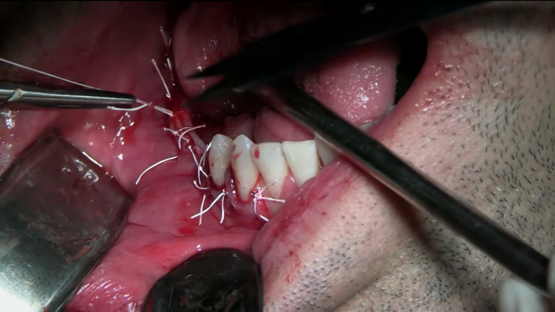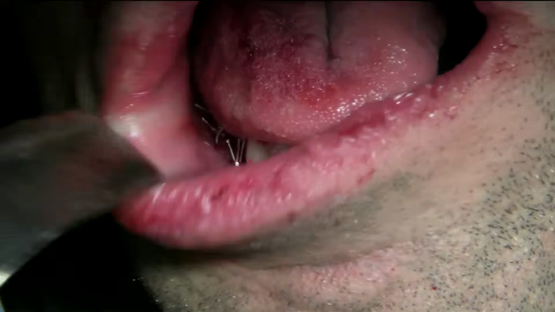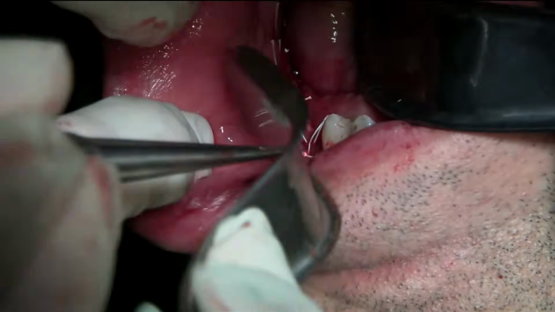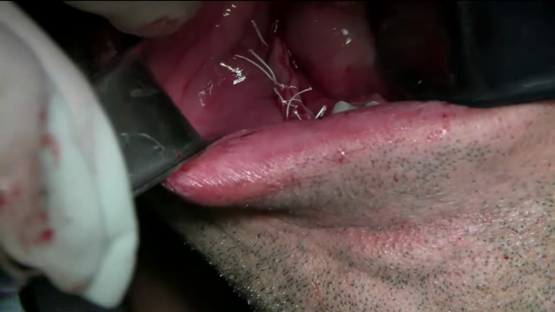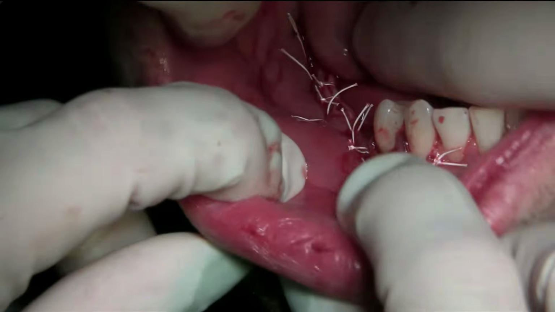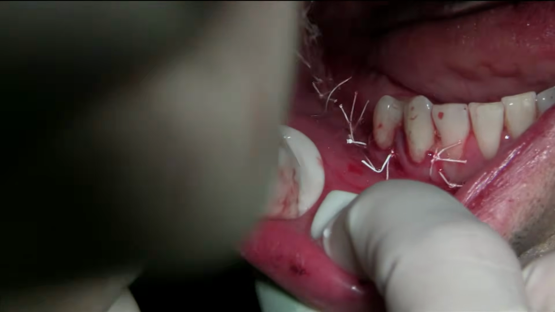Okay, cut. So we're slowly but surely there. Okay, I need another suture. Tatiana, I need another suture. Okay, let's check. Let's irrigate. Okay, just with your finger, just irrigate. Okay, tongue.